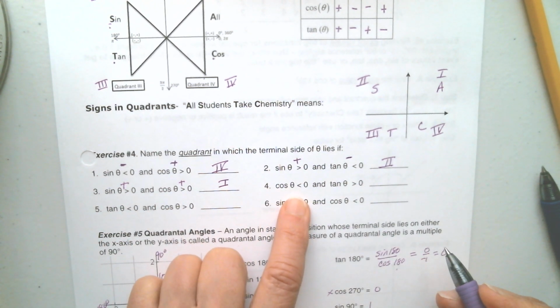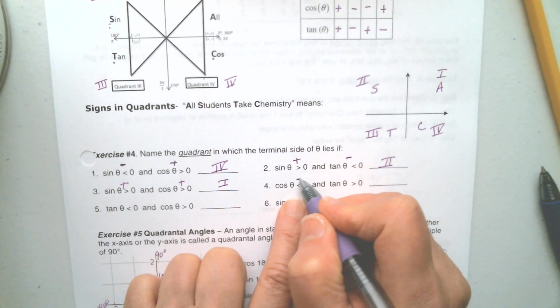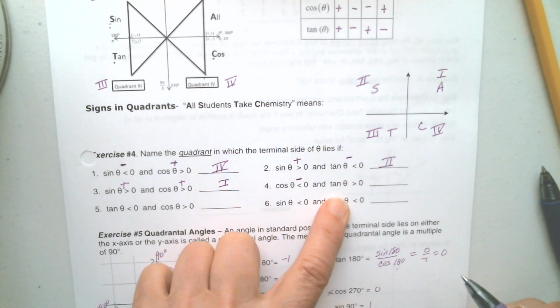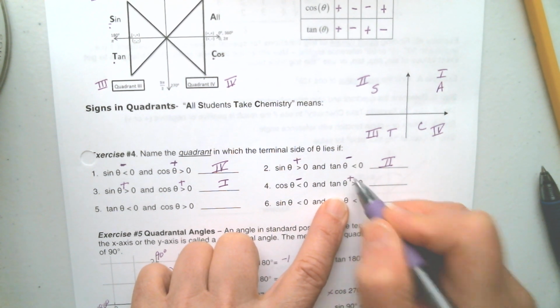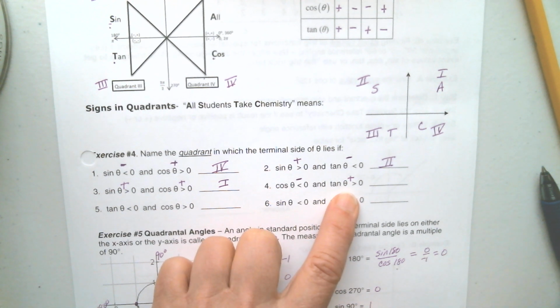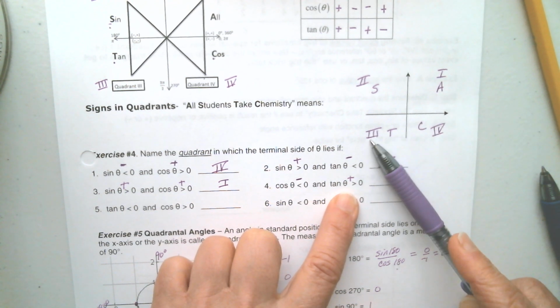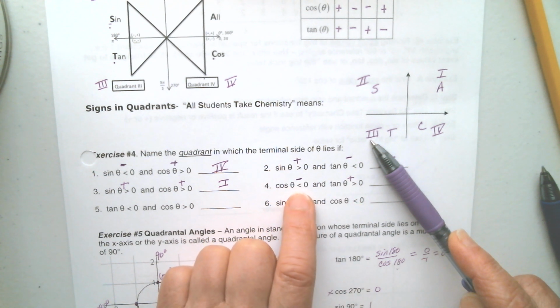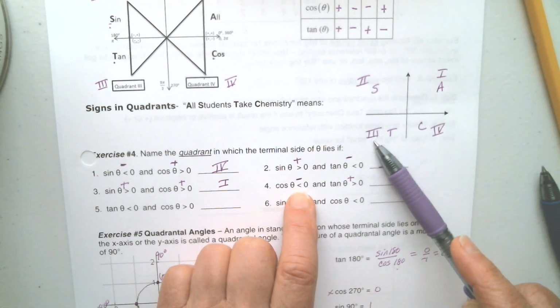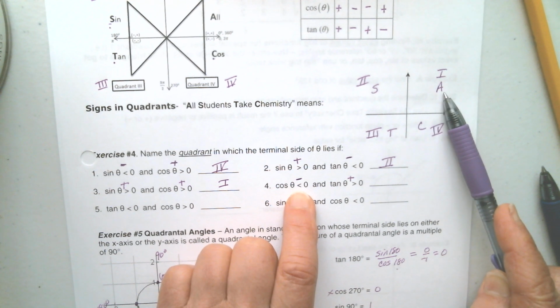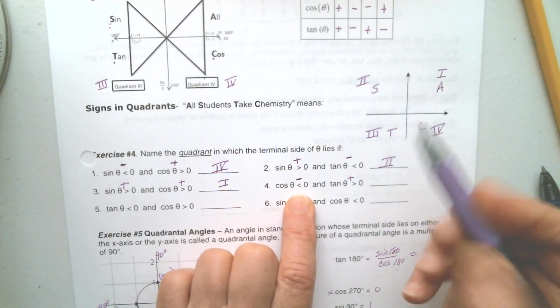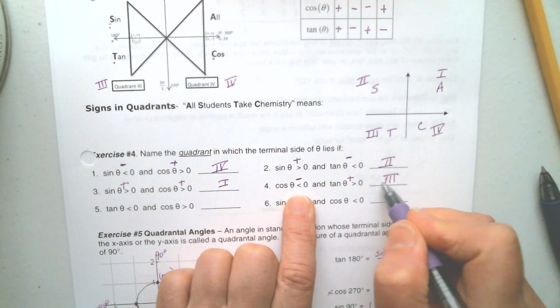Cosine of theta is less than 0, meaning it's negative. Tangent theta is greater than 0. Tangent's positive. Okay, tangent's positive in 1 and 3. And in which one is cosine negative? Oh, in 3. Cosine's positive in 1.